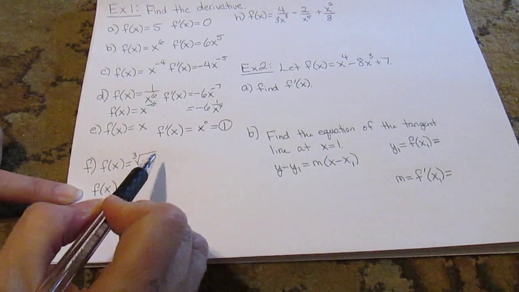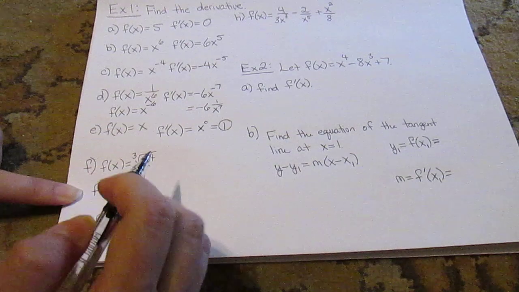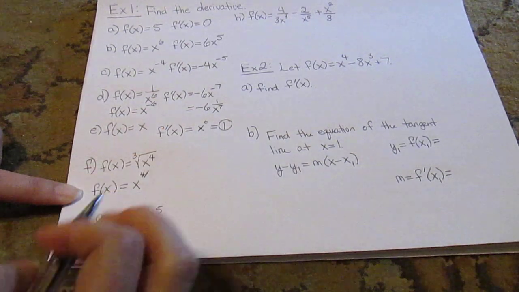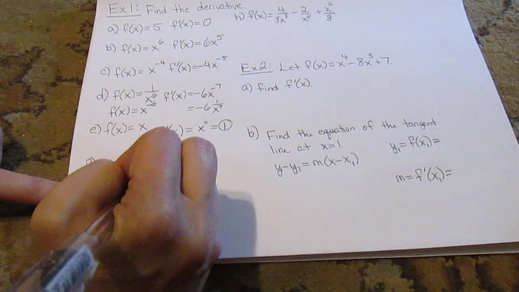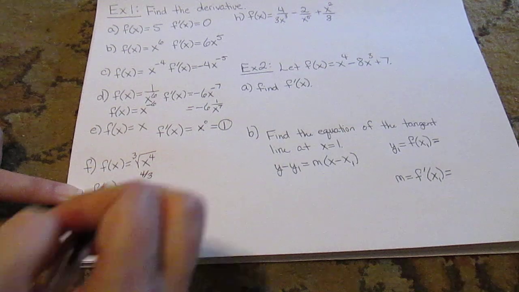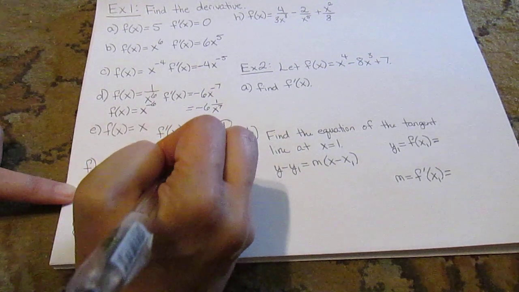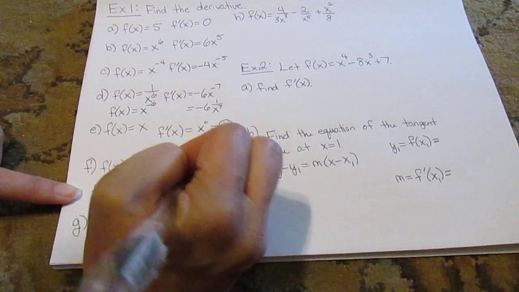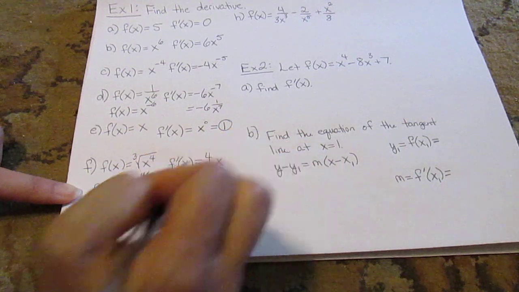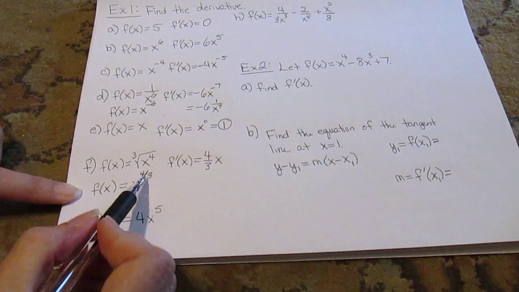Remember that the power on the inside is the power that's in the numerator, and the index is your denominator. Well, now we can use our power rule. Okay, so f prime of x equals, bring the 4/3 in front, x, and then we have to subtract 1.